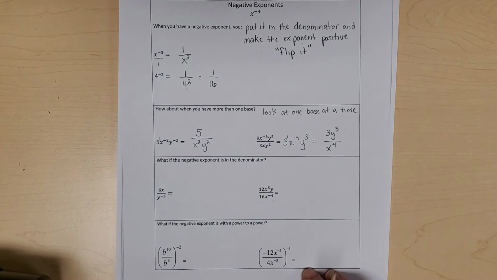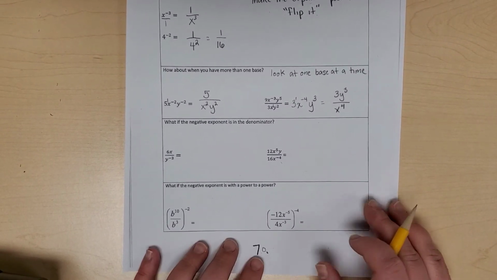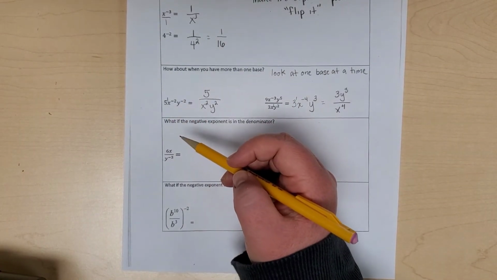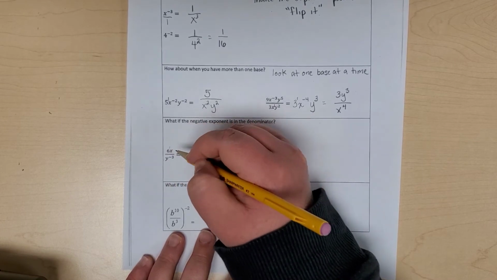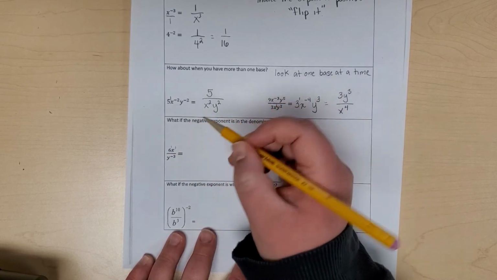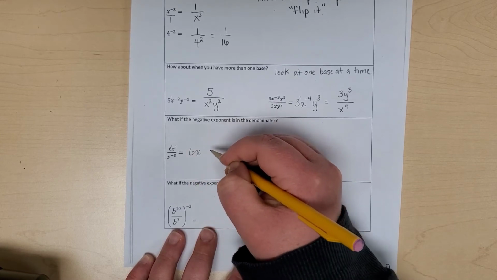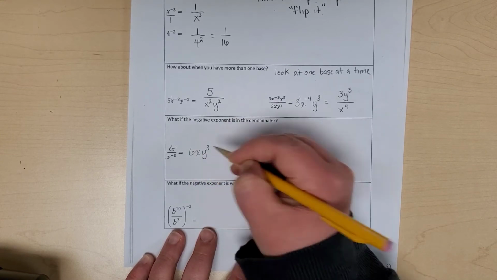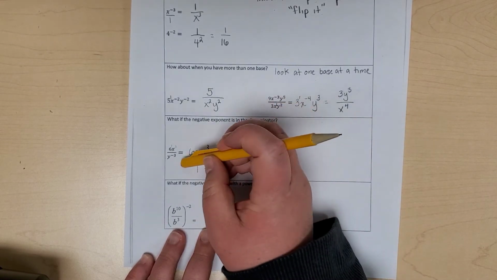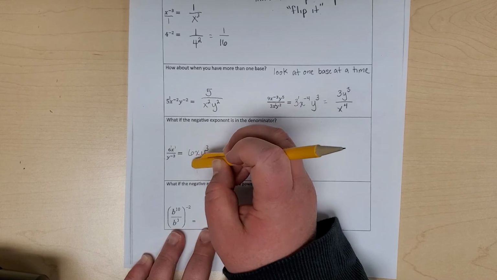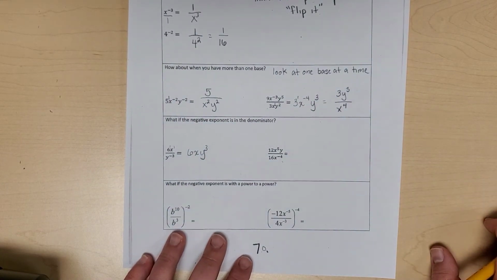Okay, but what if the negative exponent is in the denominator? Same idea. You need to flip it so that you can make it positive. Again, focus on each base. The 6 has an exponent of 1, so that won't need to be flipped. The x has a positive exponent, but the y has a negative. So the 6 and the x are going to stay up top, but the y to the third is going to come up to join it. Now, technically, this is the same as over 1, but you don't need to write the over 1 part. So we just leave it as 6xy to the third. If you put it over 1, it's not incorrect, though.